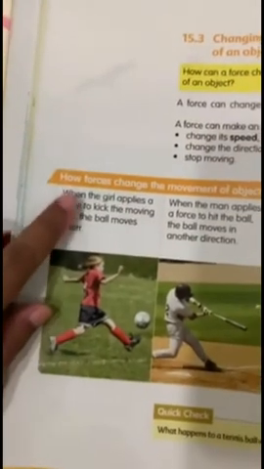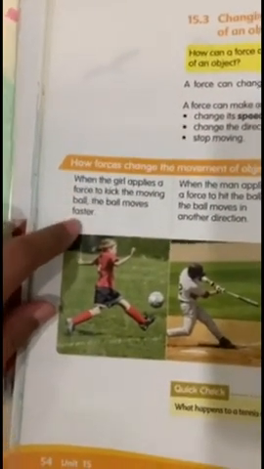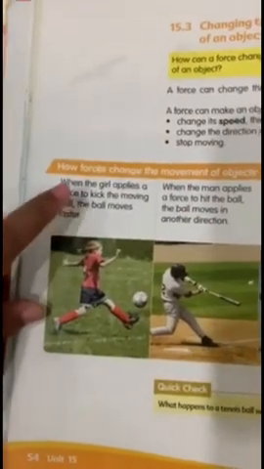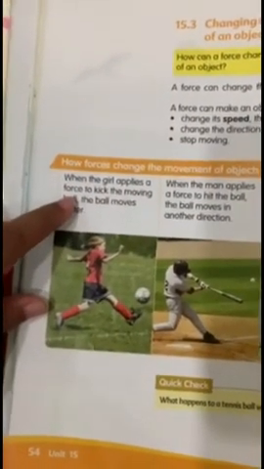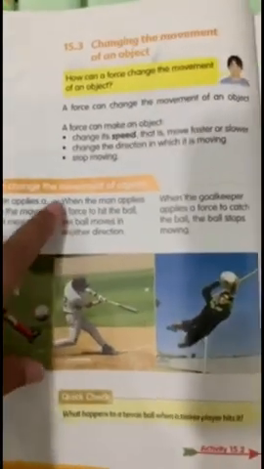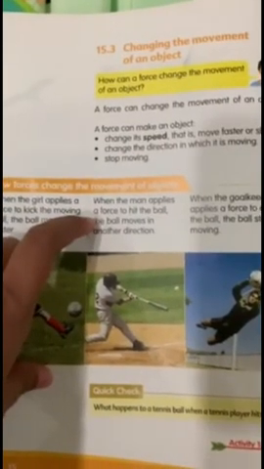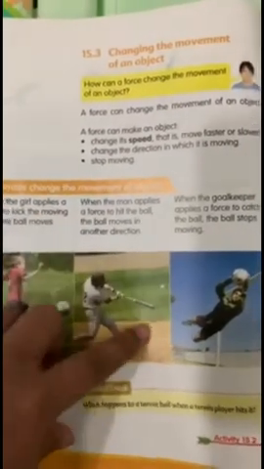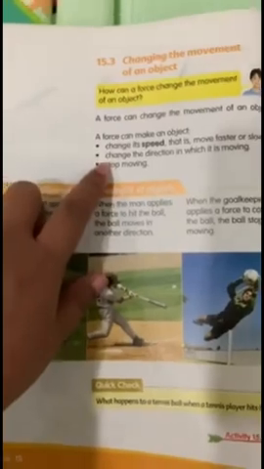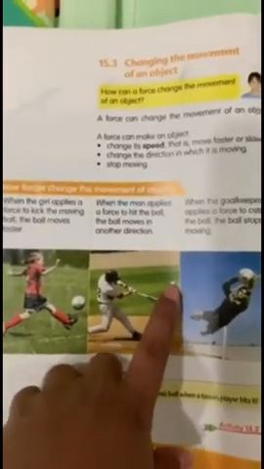So, firstly, when the girl applies a force to kick the moving ball, the ball moves faster. So, this one is a force can help to change the speed of the object. Next one, when a man applies a force to hit the ball, it moves in another direction. So this one is referring to the second bullet, which is change direction of the baseball.